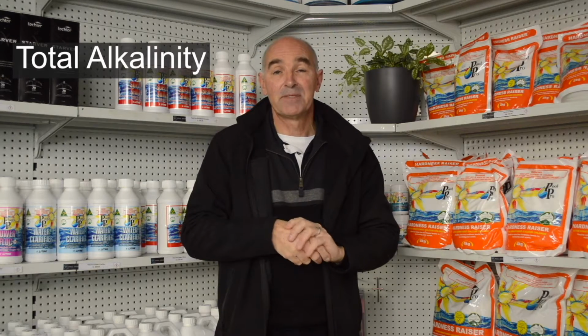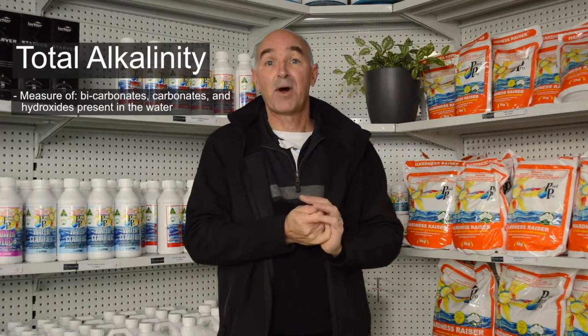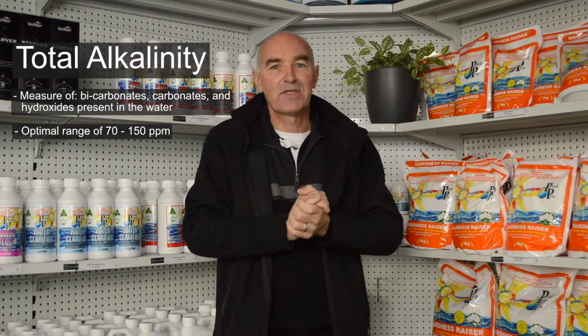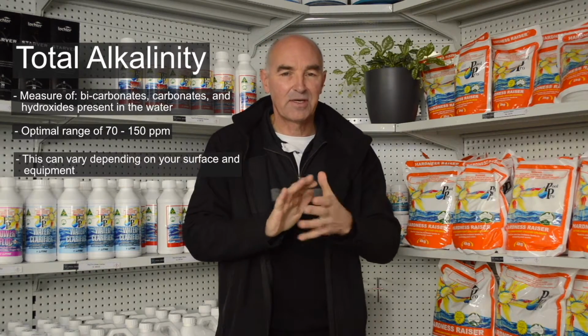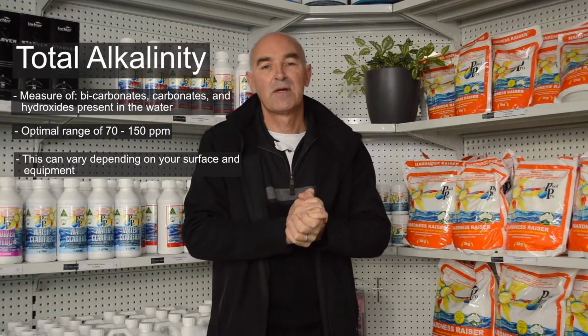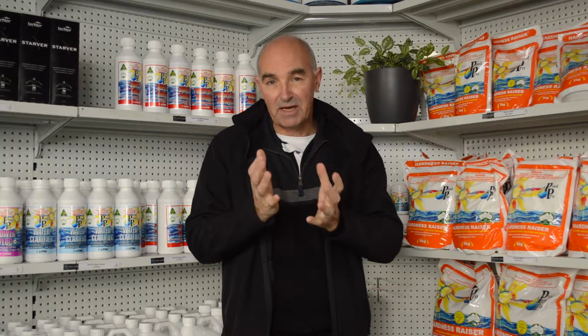So the first parameter that we want to look at is the total alkalinity. Technically speaking, this is a measure of the bicarbonates, the carbonates, and the hydroxides in the pool. Generally, we're looking for a reading somewhere between 70 to 150 parts per million, but as I mentioned, that will be specific to your pool surface. The total alkalinity is referred to as a buffer for your pH. And what this means is that if it's set within the ideal range, it will minimize fluctuations in your pH, such as what we call pH bounce.